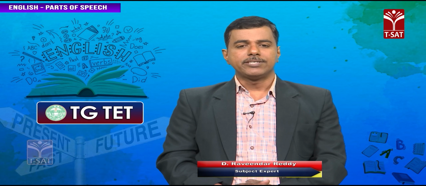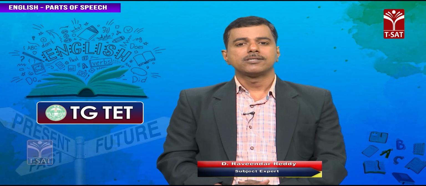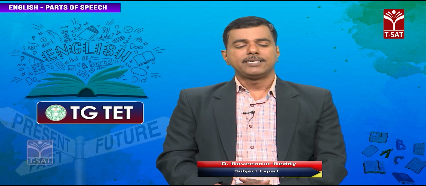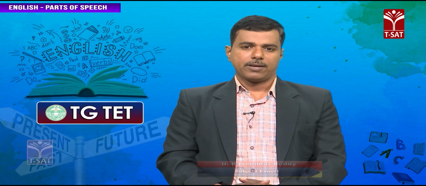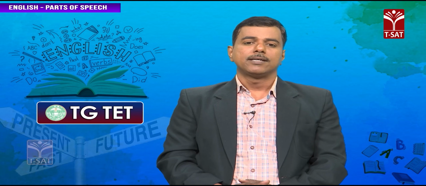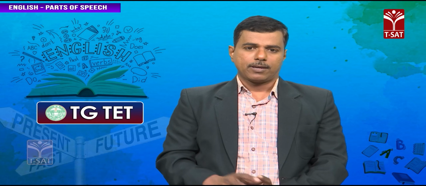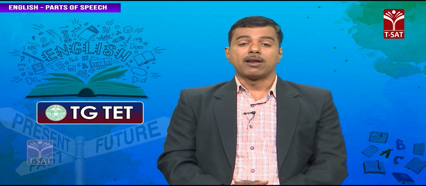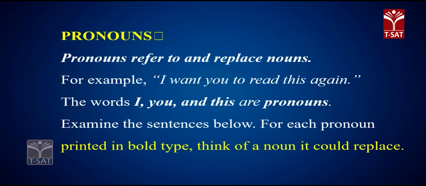In the earlier sessions, we have discussed briefly about the parts of speech. In that, we have discussed about nouns. In this session, possibly we will try to discuss about the remaining parts of speech. Here comes the second part of speech, pronouns, right? Pronouns refer to and replace nouns, and simply you can say substitute to nouns.